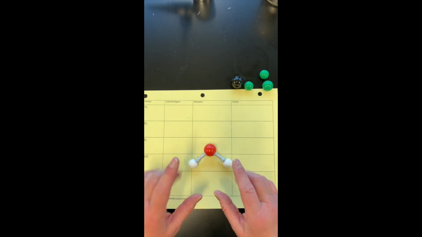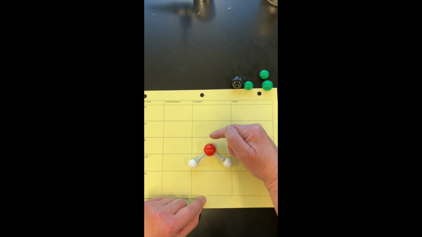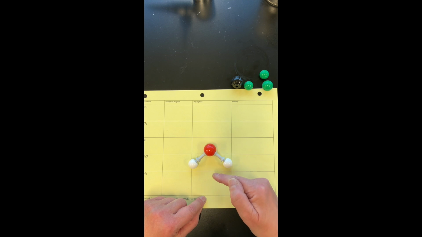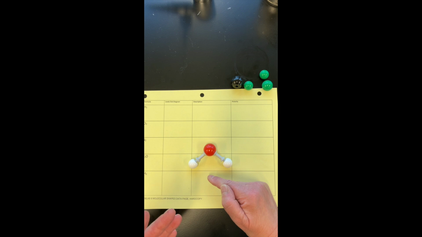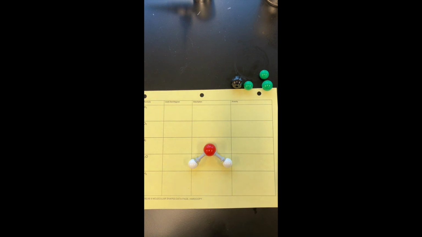So in this case, this is going to be a polar molecule. The oxygen side is going to be slightly negative and the hydrogen side is going to be slightly positive. For those of you who had biology with me, you know that this polarity of the water molecule is what enables the water molecule to produce hydrogen bonds. And this is why water has all of its special characteristics and why water makes life possible on planet Earth.